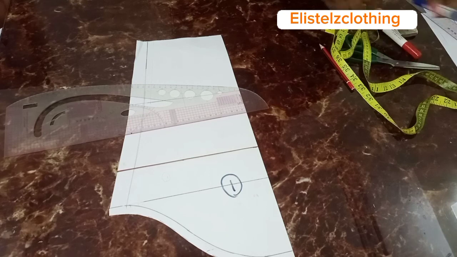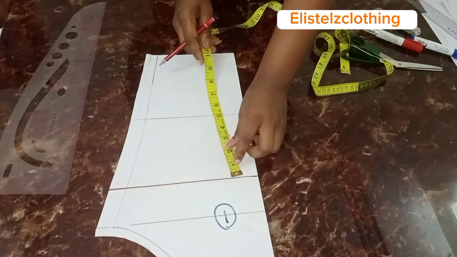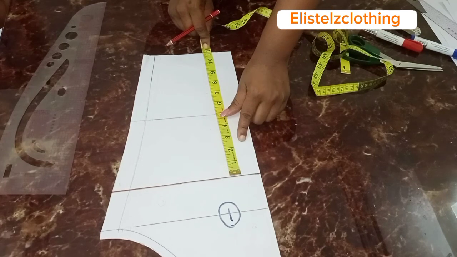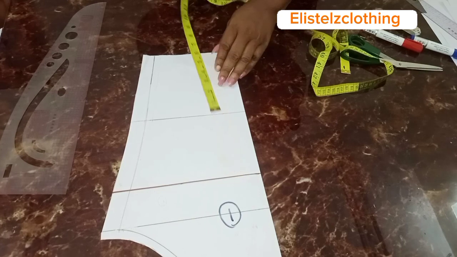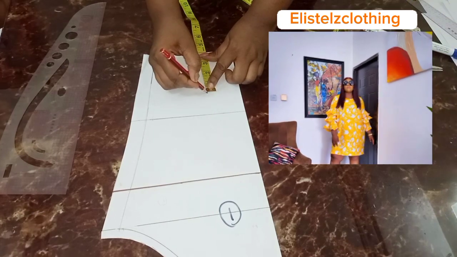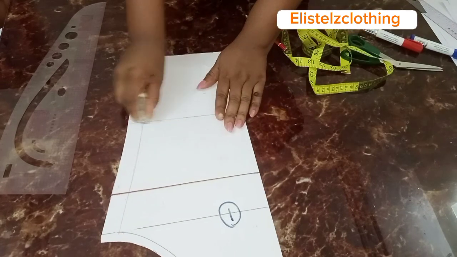All right, now we need to measure the rest of the space. Okay, so I'll go ahead and measure from that 7 inches to the hem of the sleeve, and what we have there is 11 inches. Okay, now this 11 inches we need to divide it into 3. All right, so from the hem of the sleeve I'm coming up by 4 inches.